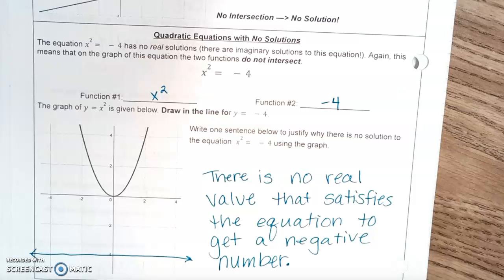Again, this means that on the graph, the two functions do not intersect. So the left side of the equal sign is x squared. The right side of the equal sign is negative 4. So the graph of x squared is given, but they want you to draw in the line for y equals negative 4. So you go down to negative 4, you draw your line.